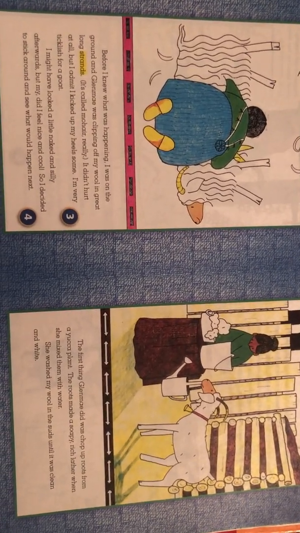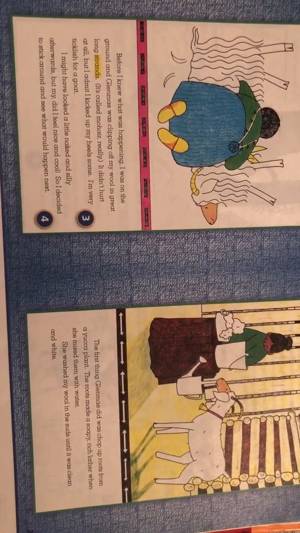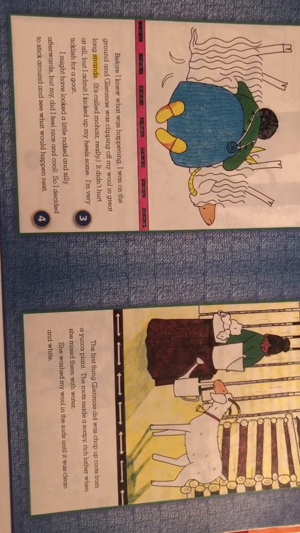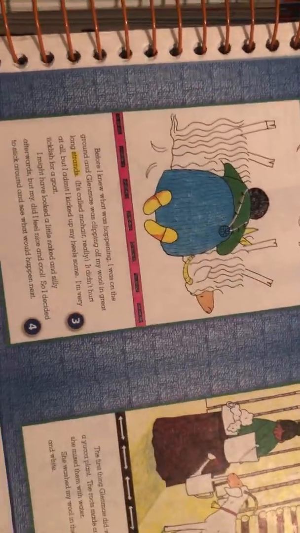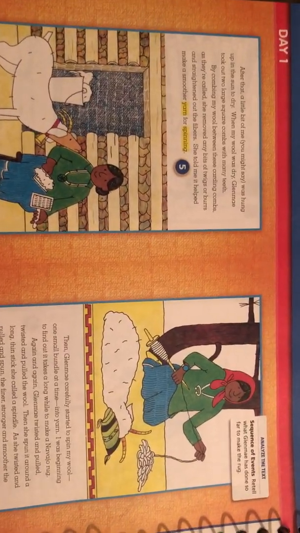So here on the next page: "The first thing Glenmay did was chop up roots from a yucca plant. The roots made a soapy, rich lather when she mixed them with water. She washed my wool in the suds until it was clean and white." So that's something that they actually did. The Navajo Indians would wash the wool or mohair with the yucca plant for soap. "After that, a little bit of me, you might say, was hung up in the sun to dry."